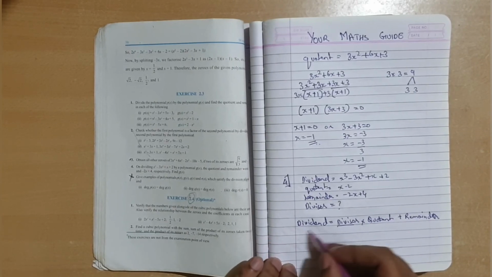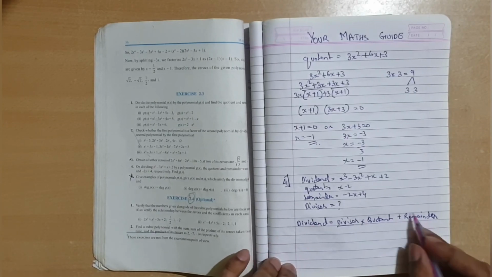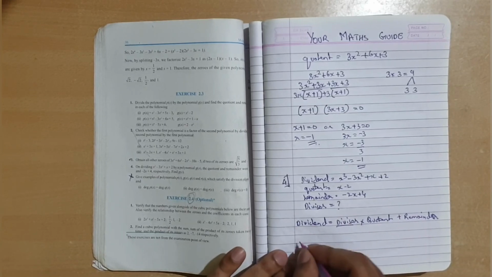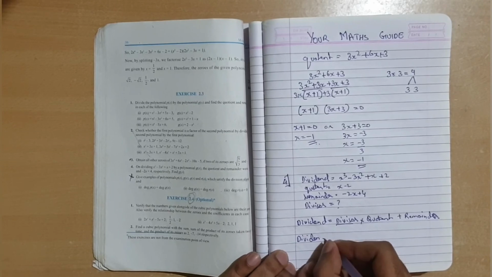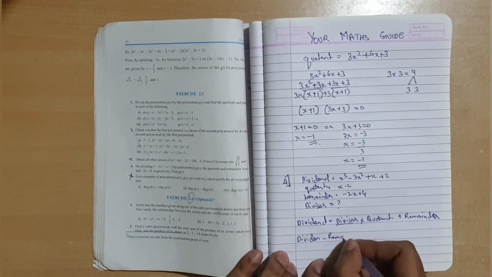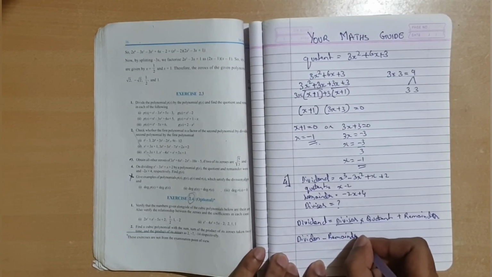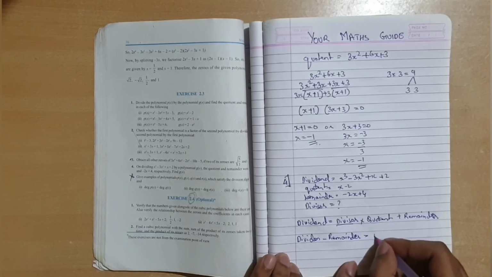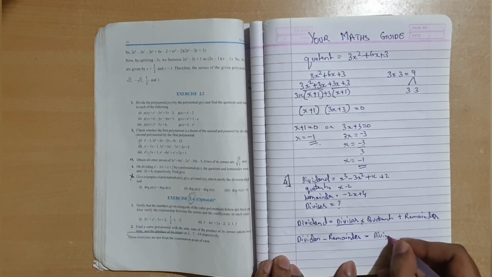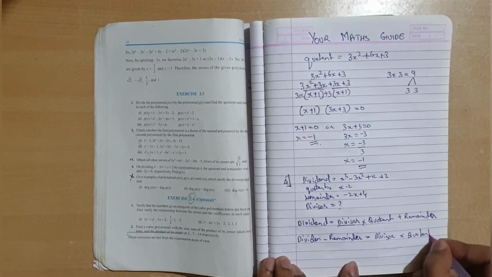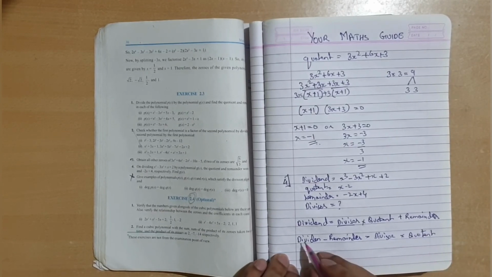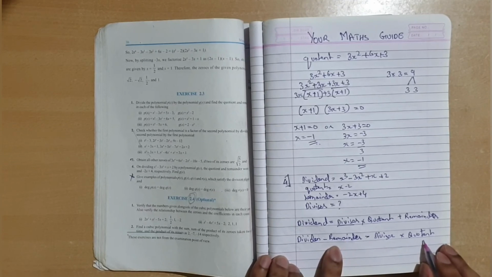So send this remainder to this side: dividend minus remainder is equal to divisor into quotient. Now we have dividend minus remainder and quotient.